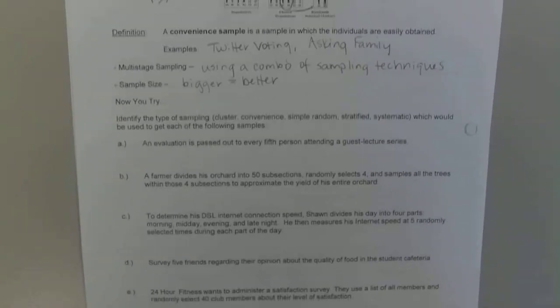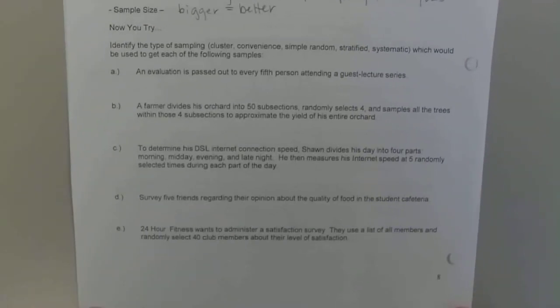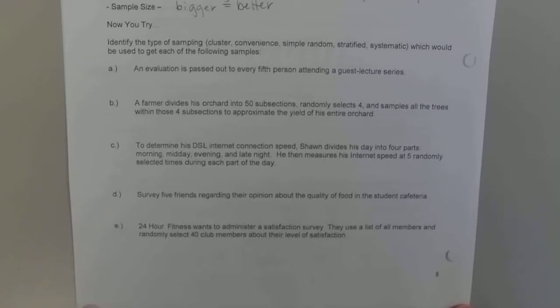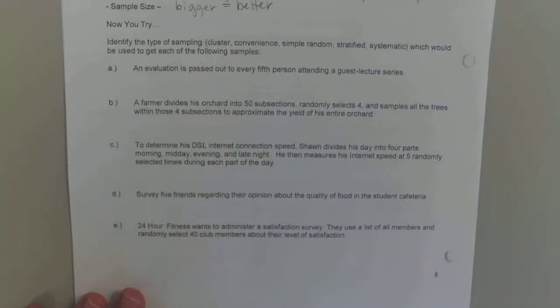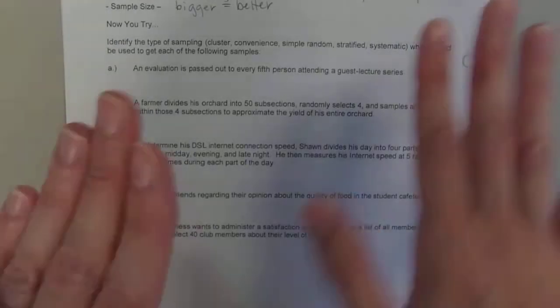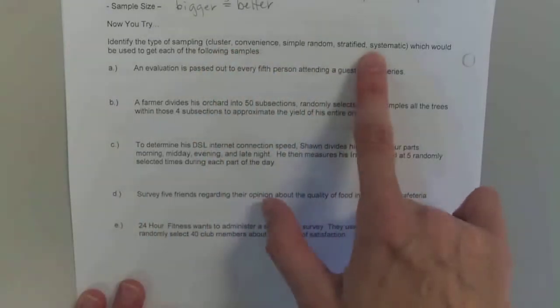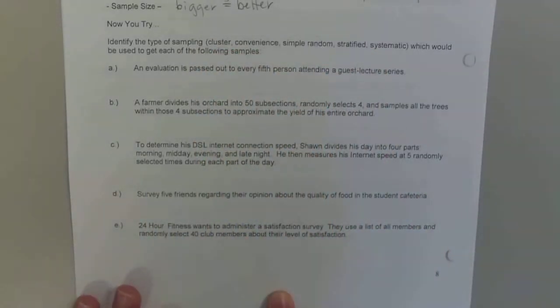Is that okay? So before we end, let's do this. This is really similar, actually basically identical, to what you would see on a test. I will tell you the names. You don't have to memorize the names. You just have to know what each one is, okay? So in the directions, I'll say, identify the type of sampling: cluster, convenient, simple random, stratified, and systematic. Which one would be used to get each of the following samples? Each one is going to be used once. I'm going to list them all up in the directions, and then you have to choose which one is which, all right? So let's look at A.